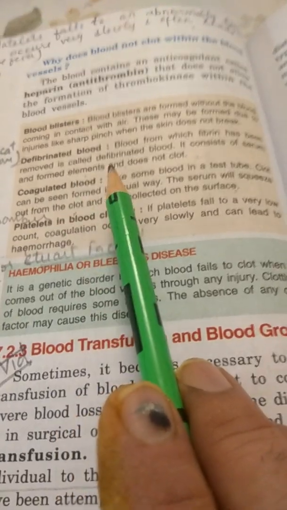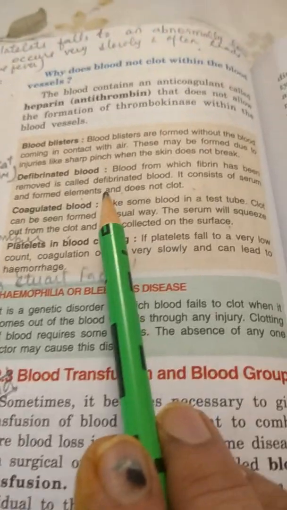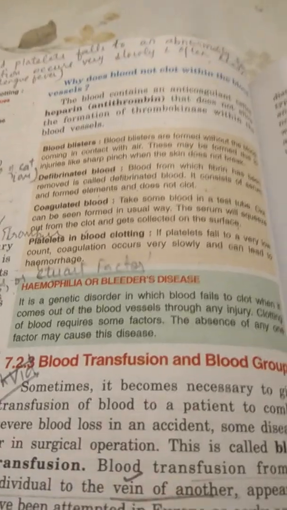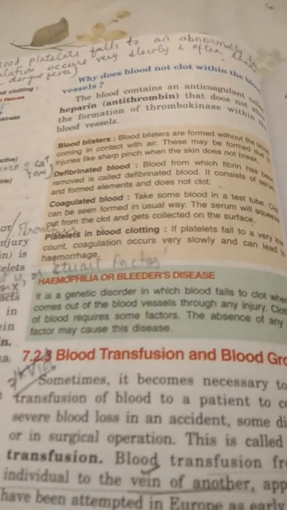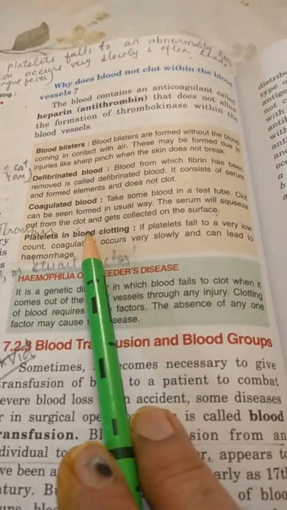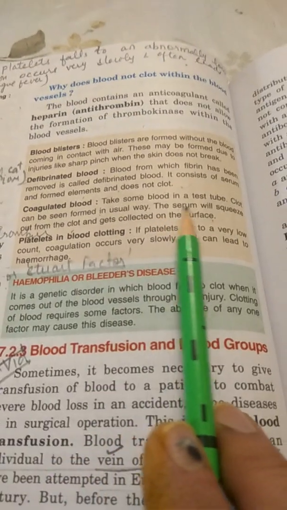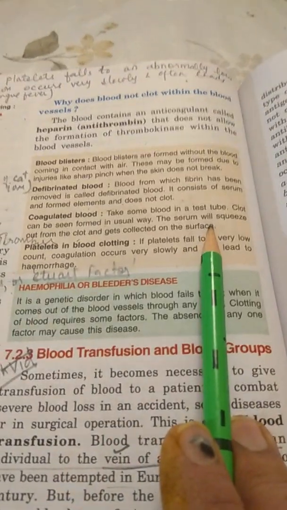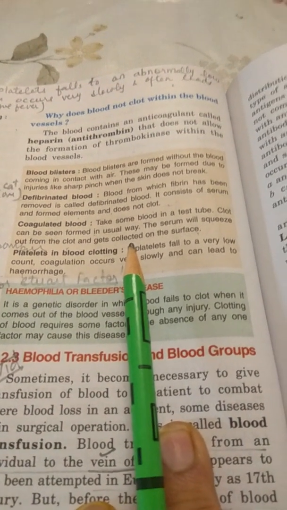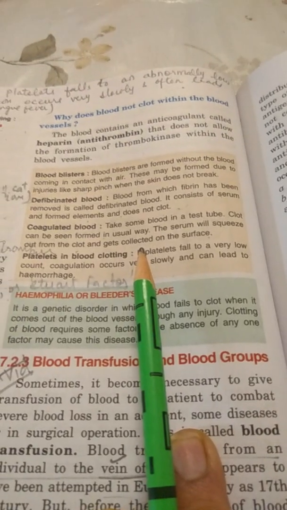What is defibrinated blood? That is the blood from which the fibrin has been removed. Once the fibrin is formed, we remove that fibrin, and the liquid part of the blood plasma with the blood cells is called defibrinated blood. What is coagulated blood? If we take some blood in a test tube and the clot is formed in the usual way, the serum will squeeze out from the clot and get collected on the surface, and that is called coagulated blood.